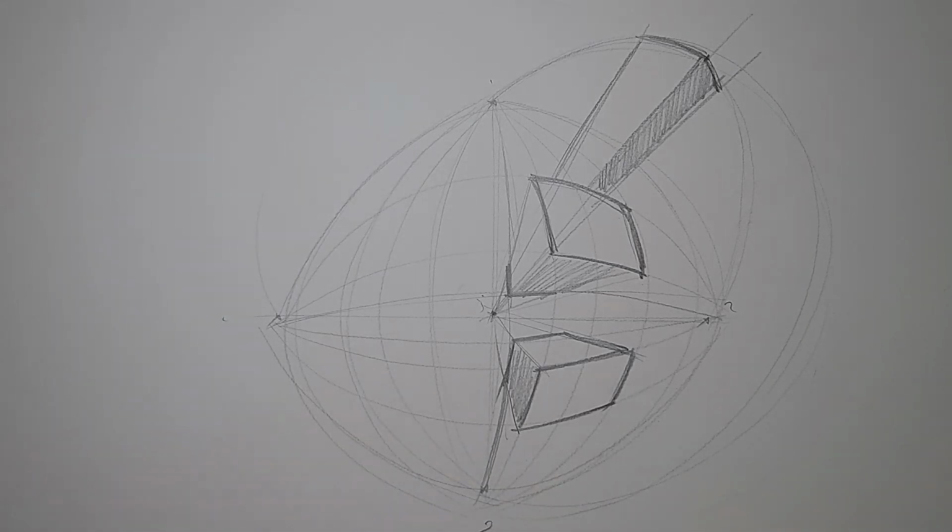Okay, so yeah, this is it. This is for 5-point perspective. I hope you understood. All the best.